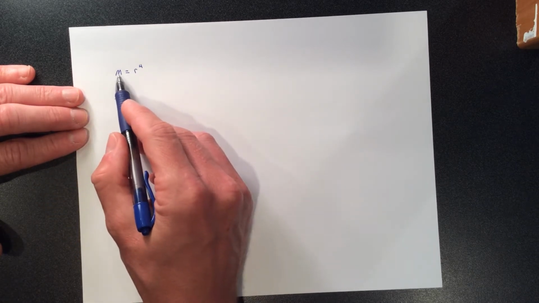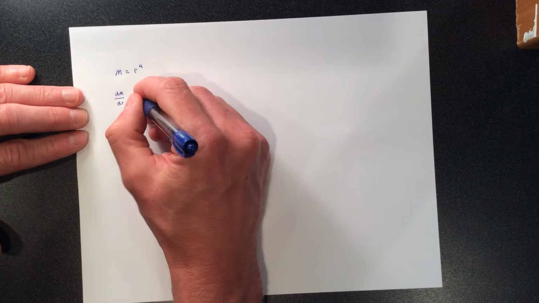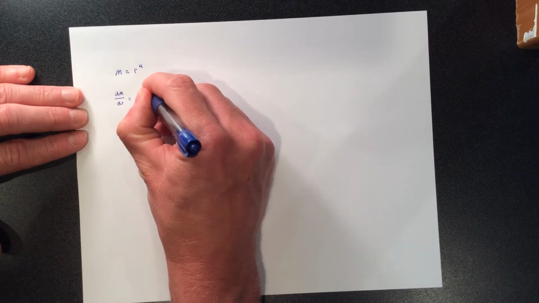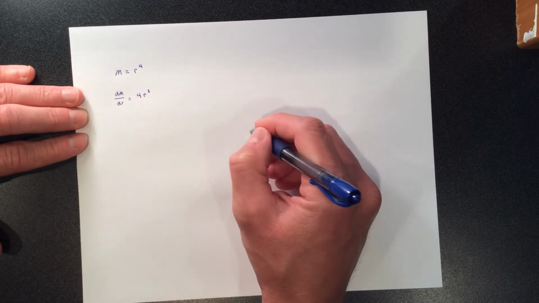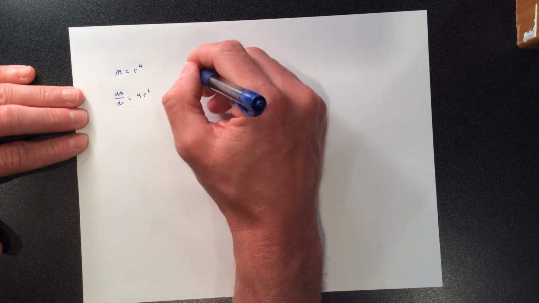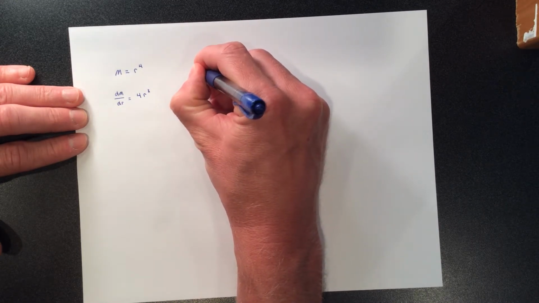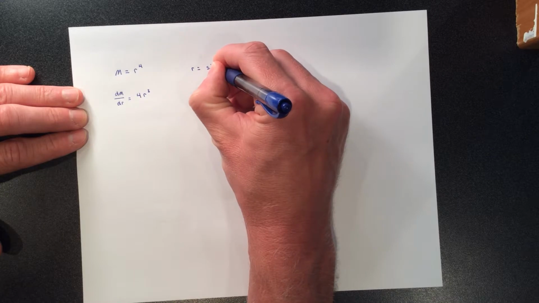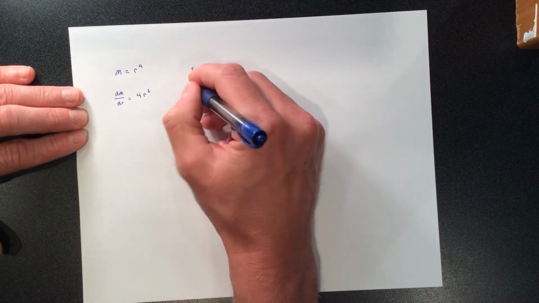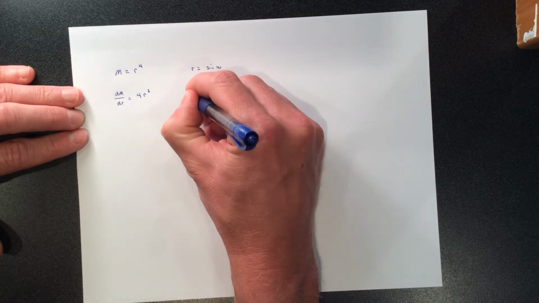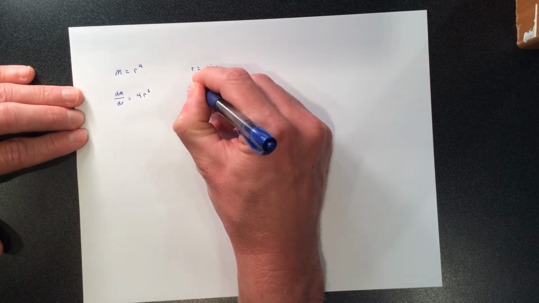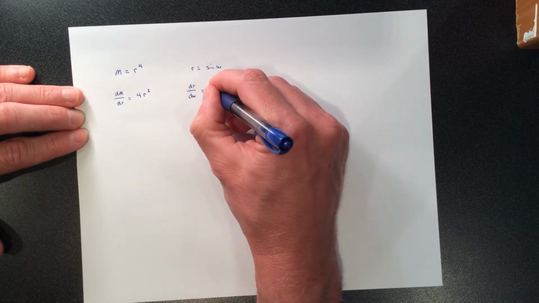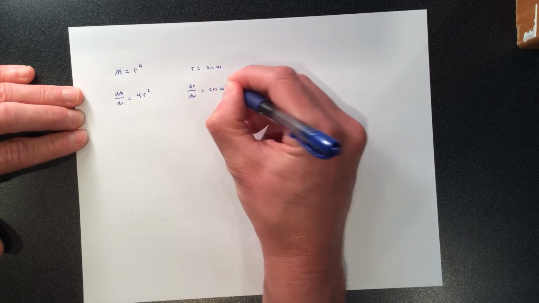We're taking the derivative of m with respect to r. So that would just be 4r cubed. What if I had a function over here, though, that I said, well, you know what? r is equal to sine of some w. Okay, well, what's dr dw? Well, dr dw is just the derivative of sine, which is just cosine of w.